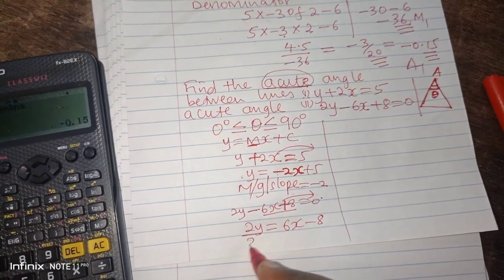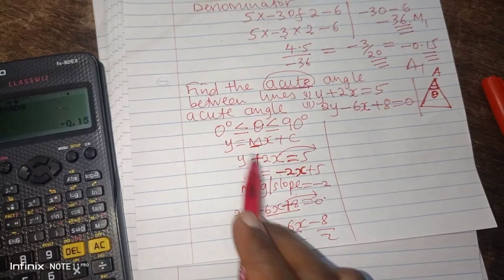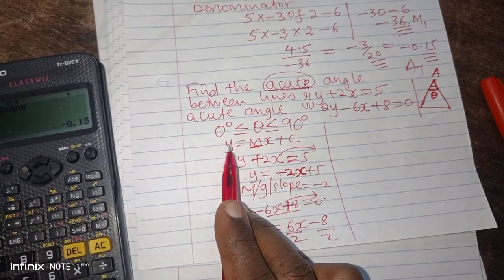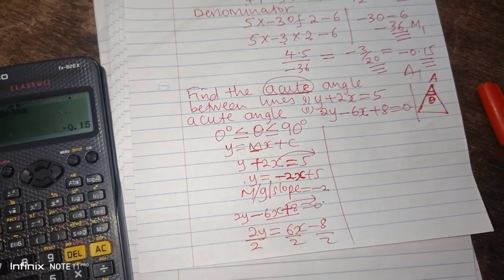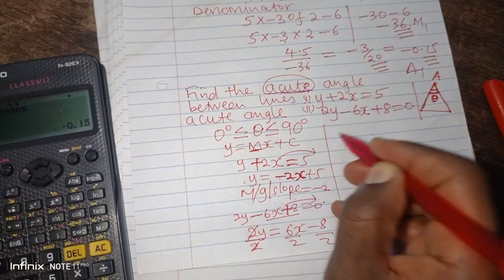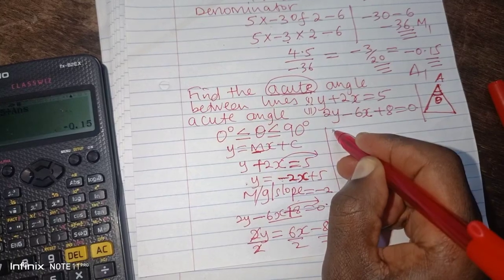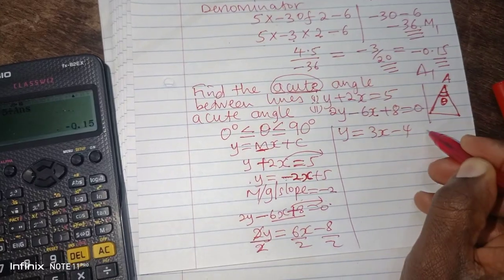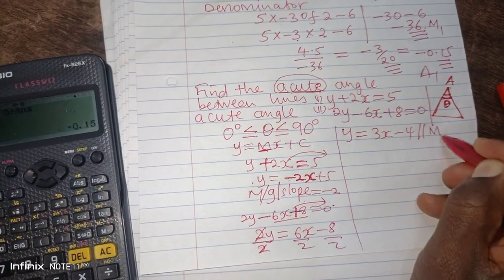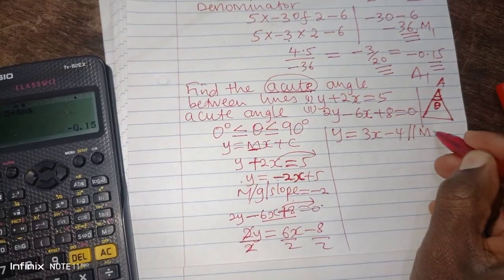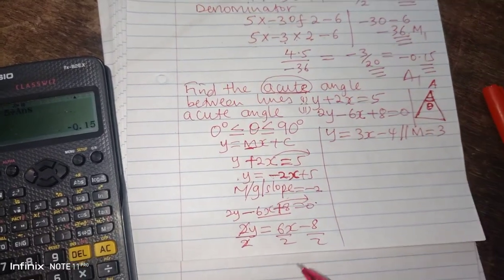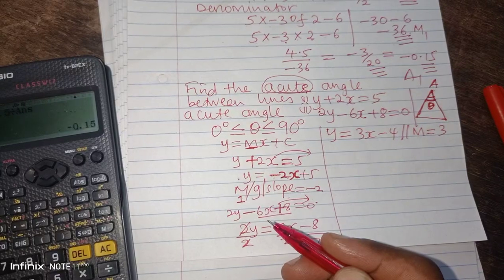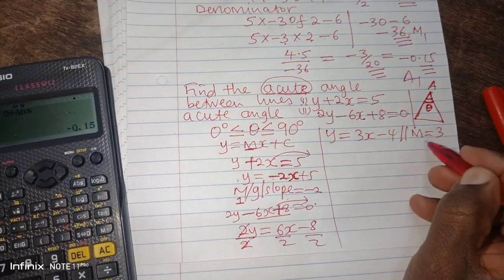So I'll divide all through by 2. Because in the form y is equal to mx plus c, the coefficient of y must be 1. We do not need to have any numeral here apart from 1. So this and this will disappear. So I'll be able to likely end up having y is equals to 3x minus 4. So my m, or my gradient, is equals to 3. So I can have this as my m1, my first gradient, for the sake of making a difference between those two, and then this can be m2.